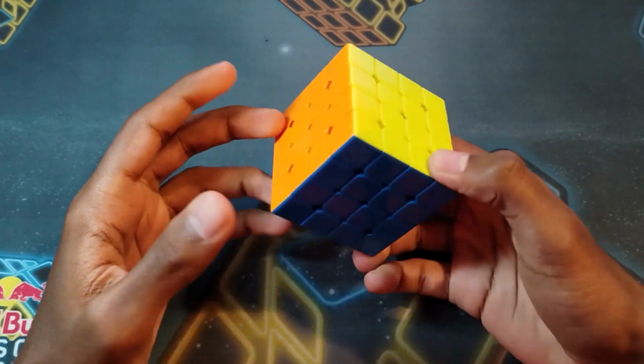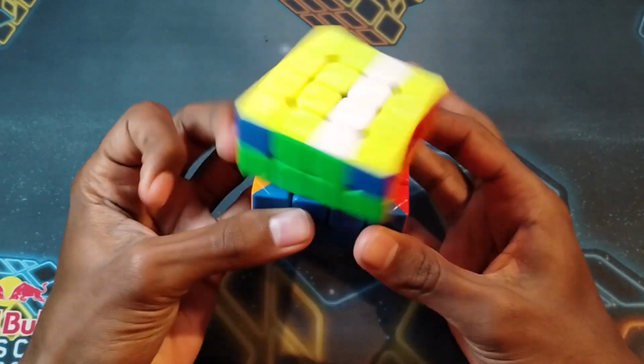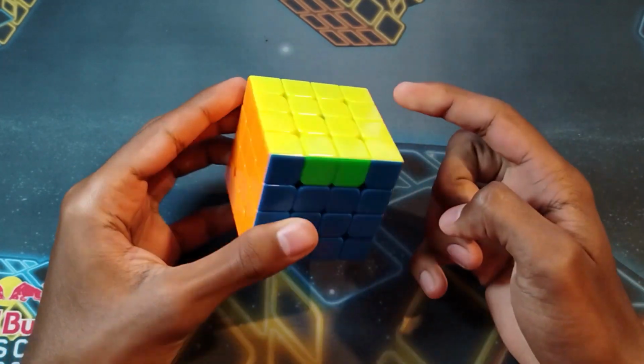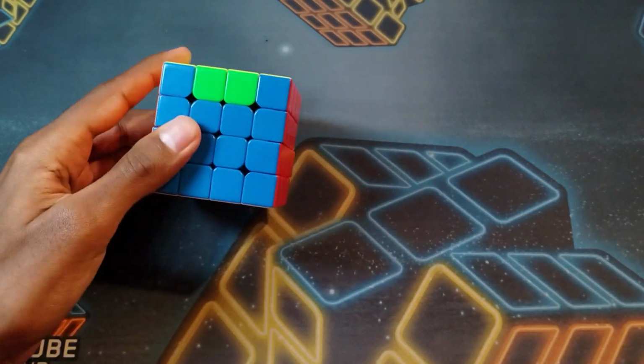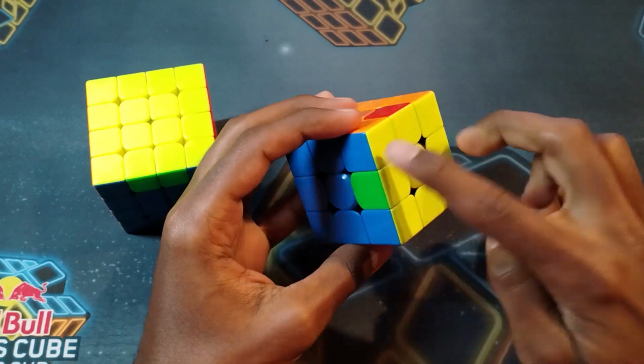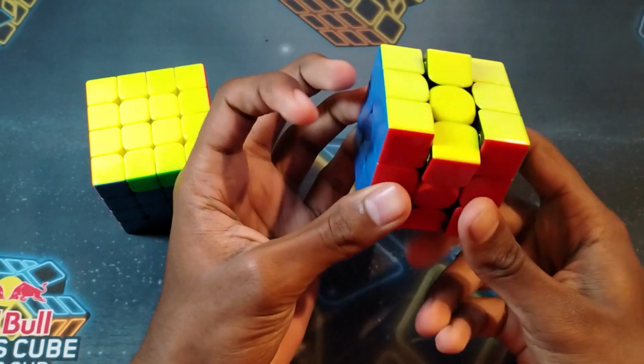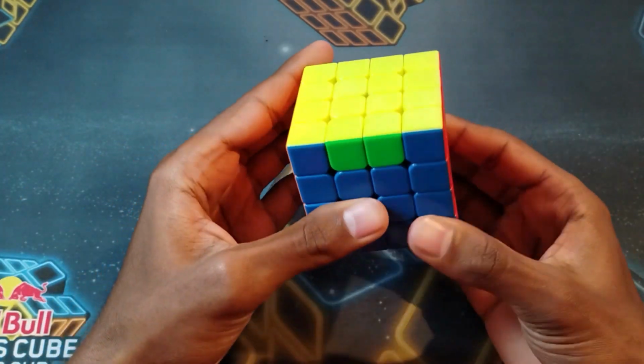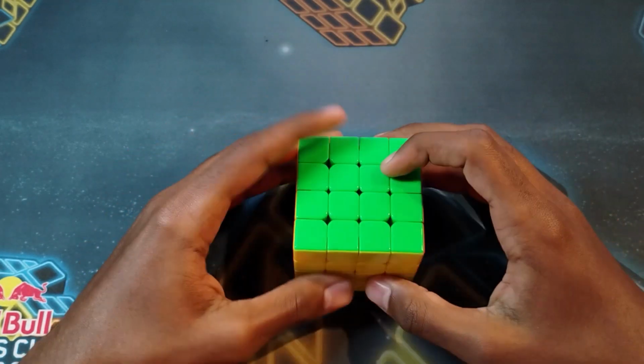But if I got PLL parity, that would essentially be a case which is also not possible on the 3x3. So there's no way you can get PLL parity on a 3x3, right? Because you can never have just one swap. So yeah.